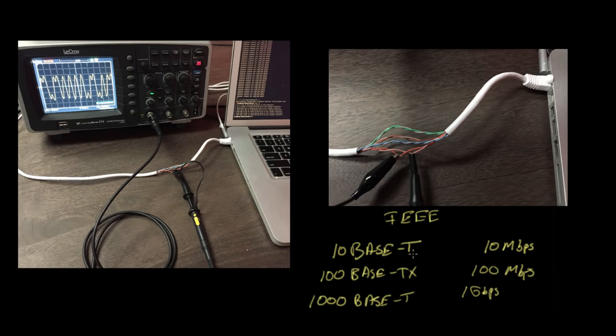But for this experiment, I'm going to use 10BASE-T because it uses a relatively basic line coding mechanism, which is Manchester encoding, which we saw in the last video. These other two standards are a bit more complex. So for this demonstration, I just want to use this relatively simpler standard.